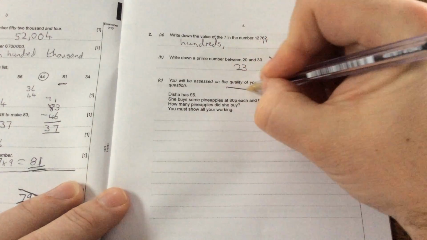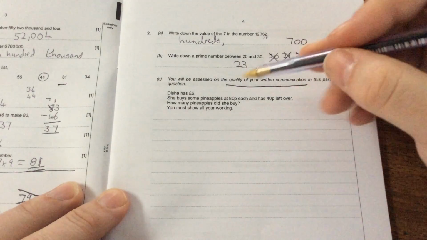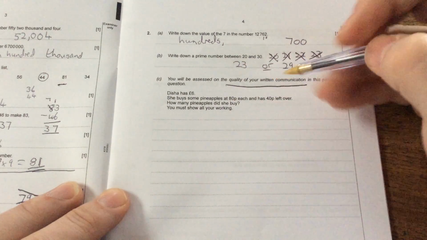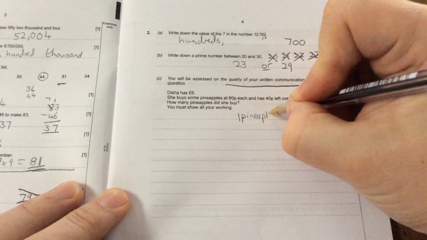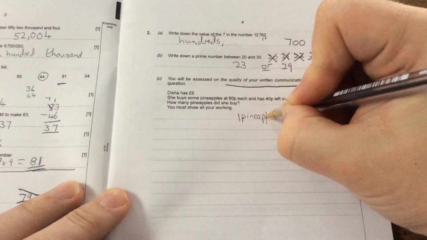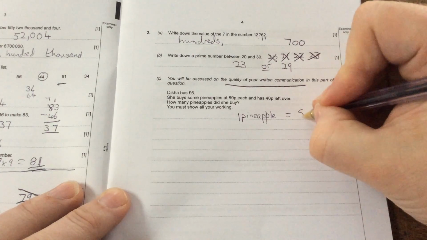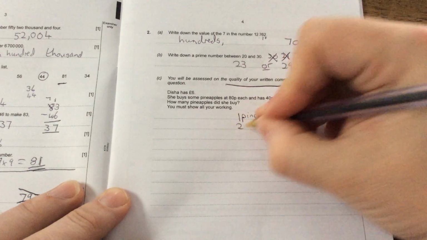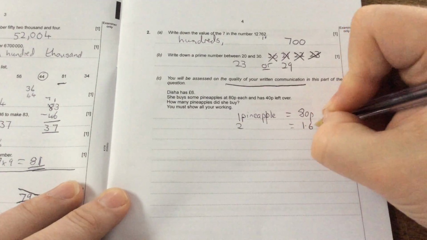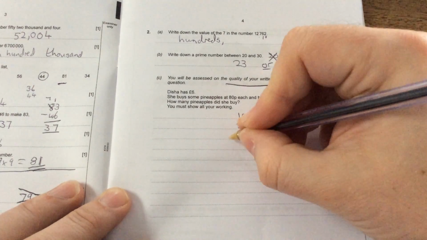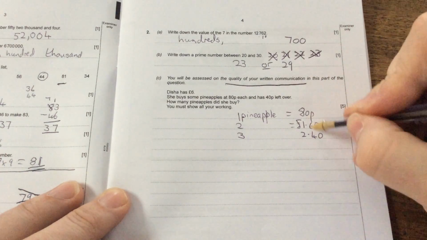Right, the quality of written communication. So make sure you're clearly saying what you're doing here. Right, one pineapple is 80 pence. All right, I've got to see how many pineapples I can buy for £6. Okay, so one is 80 pence. 2 pineapples then would be double 80. 80 add 80 is £1.60. 3 pineapples would be £2.40. I'm counting up in eights.